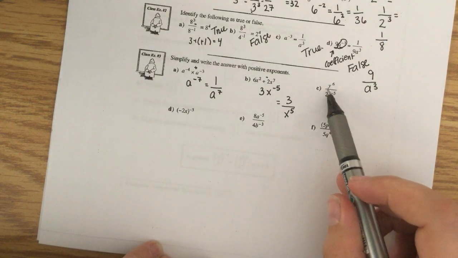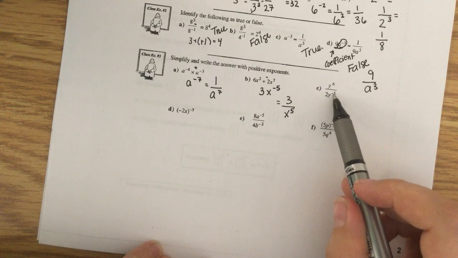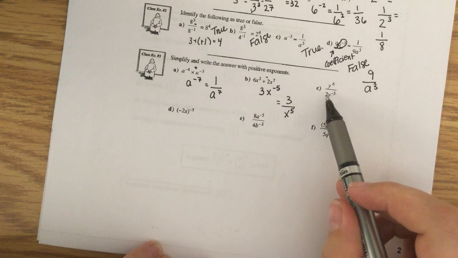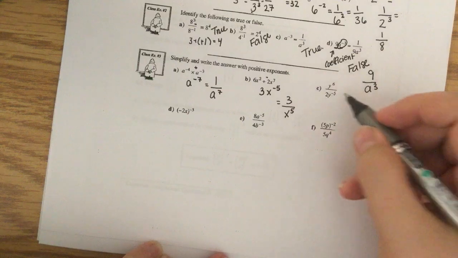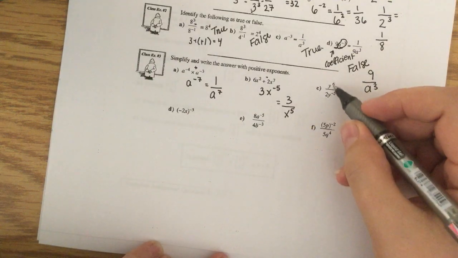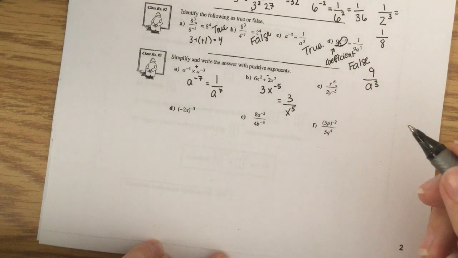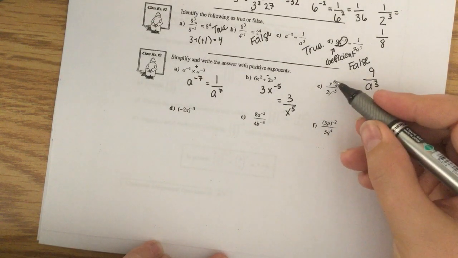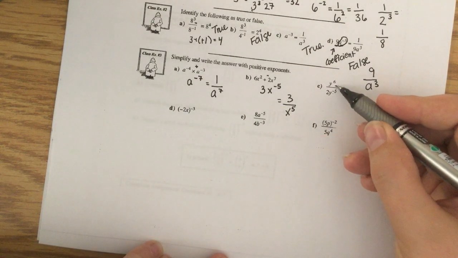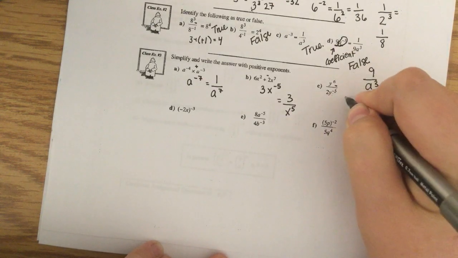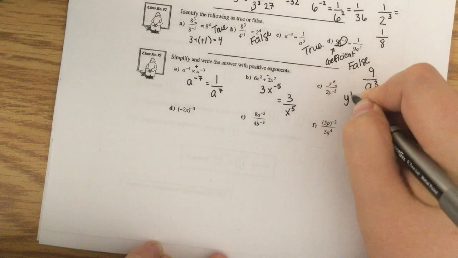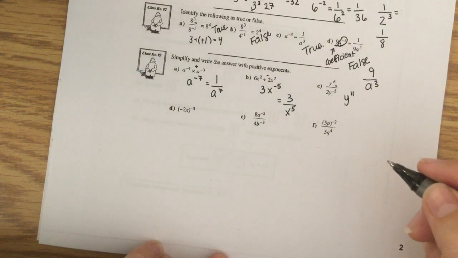X to the 5th moves down into the denominator in order to write with positive exponents. Y to the 6th divided by 2y to the negative 5. Again, the negative 5 is not on the 2. The 2 has to stay where it is. Worry about your powers. This is division. Division means subtraction. Y, 6 subtract negative 5. Well, I'm subtracting a negative, which means I add the positive. 6 plus 5 is 11.